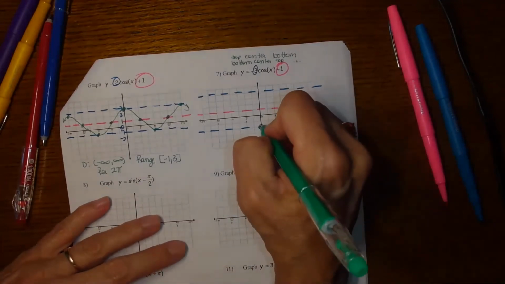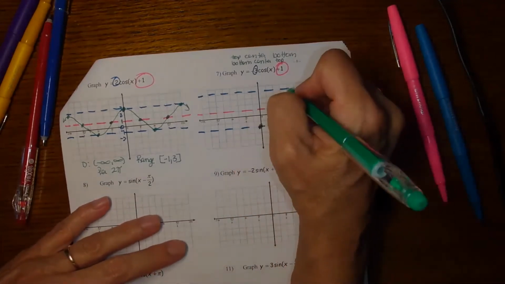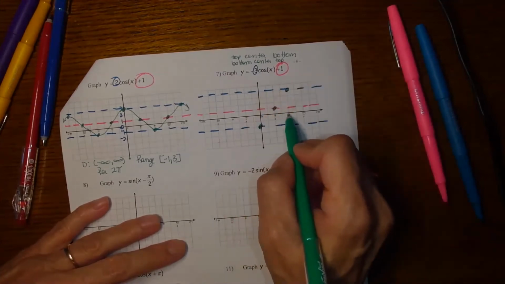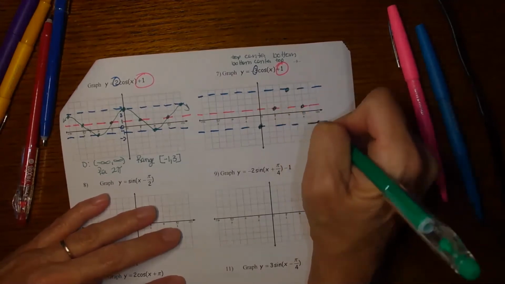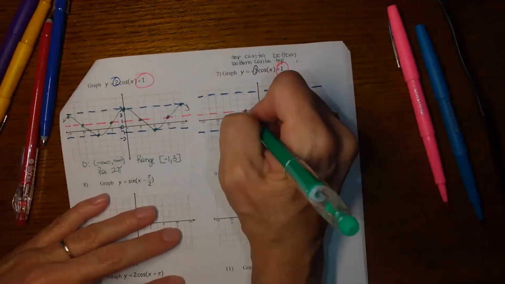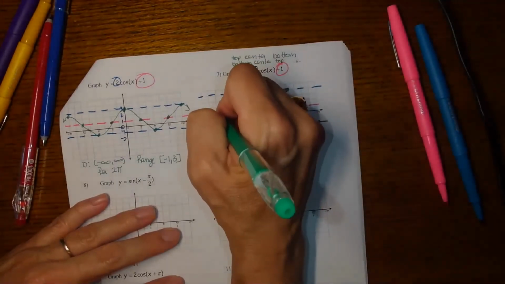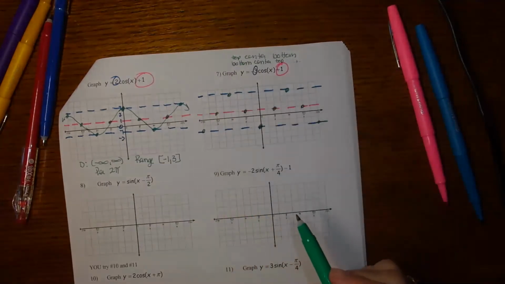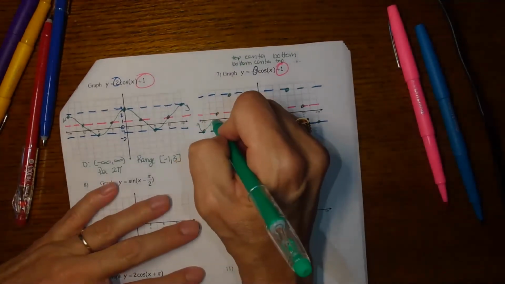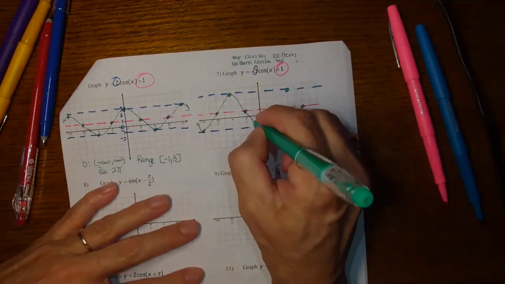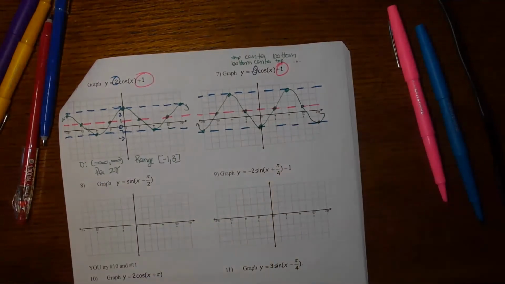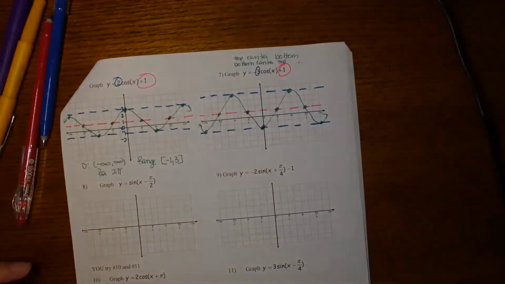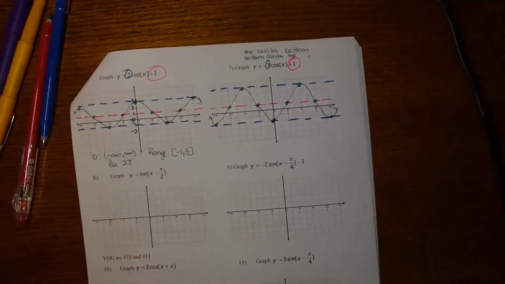So we're going to start bottom, center, top. And remember, our spacing is in pi over 2 or 90-degree increments right now. So we just go bottom, center, top, center, bottom. The little dotted lines really will help you. Those are not actually part of the graph, but they are very good at helping you get the graph done correctly. So hopefully that makes sense. If it didn't, pause this and see if you can go back and look at what happened.